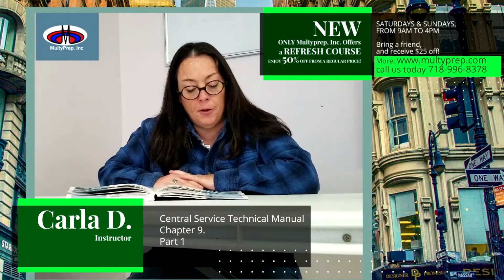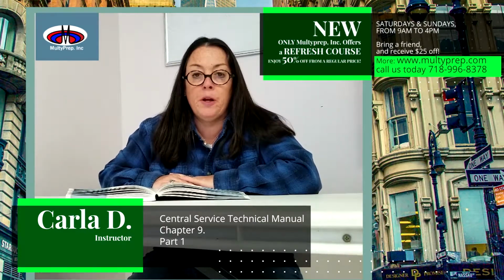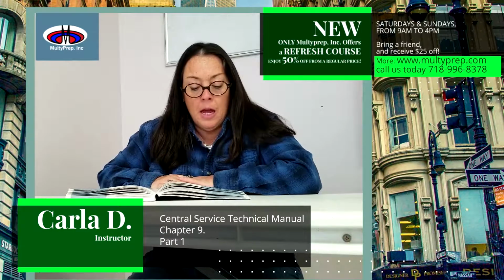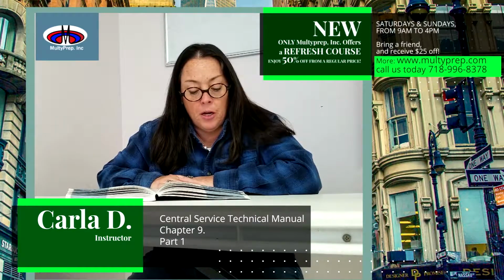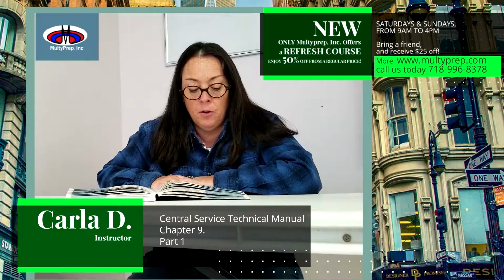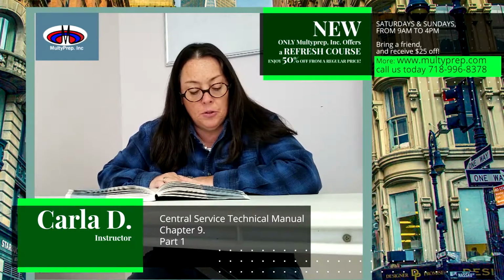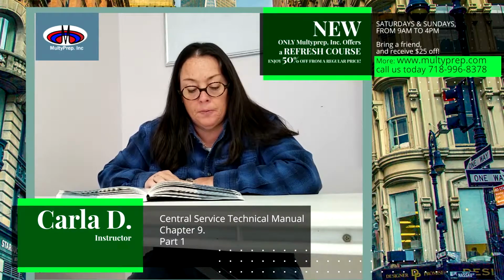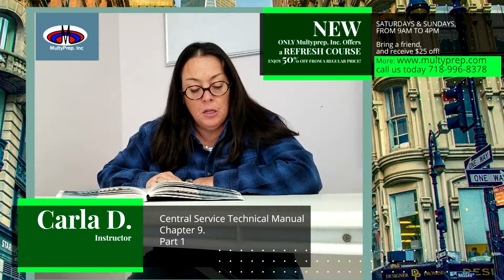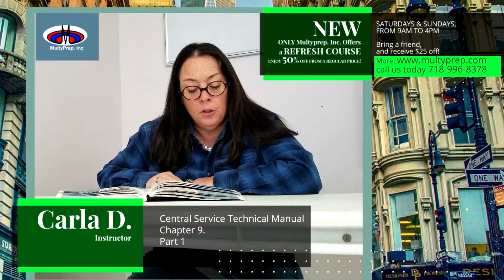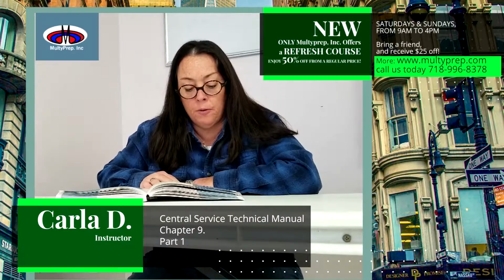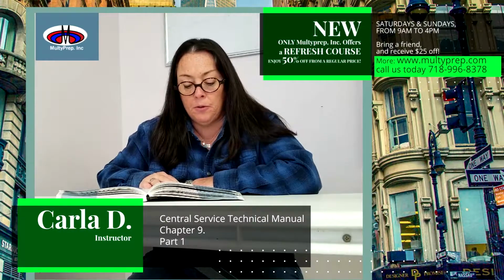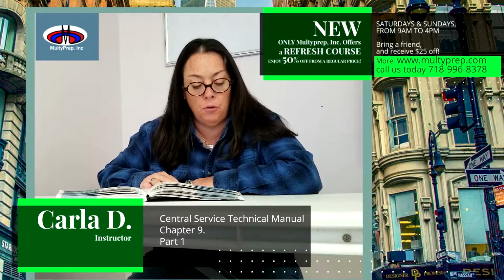I'm going to read figure 9.4. Summary of quats. Advantages: bactericidal, fungicidal, and virucidal against lipophilic viruses. Wetting agents with built-in detergent properties. Disadvantages: non-sporicidal. Generally not tuberculocidal or virucidal against hydrophilic viruses unless multiple compounds are included.